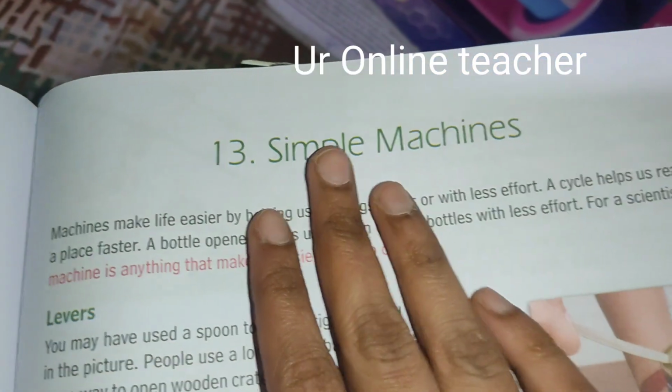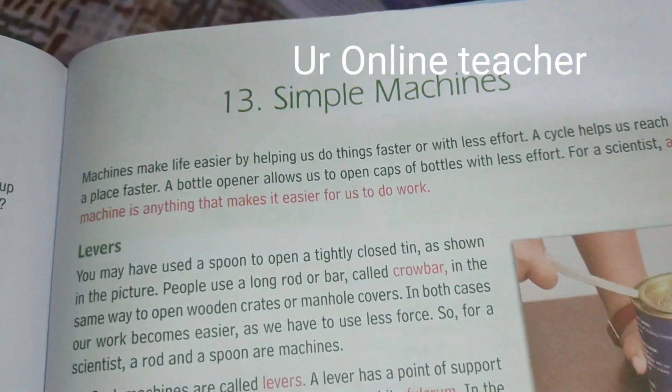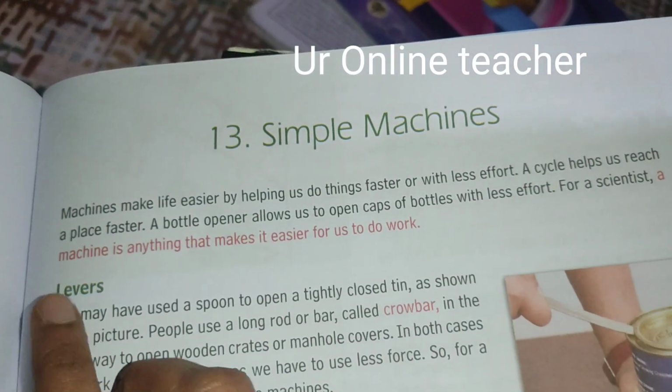Hi students, today I am going to explain simple machines of class 5. So see, what are machines?